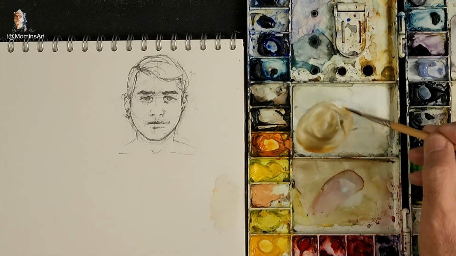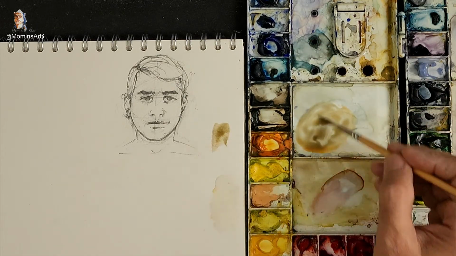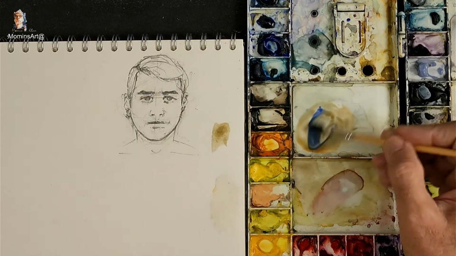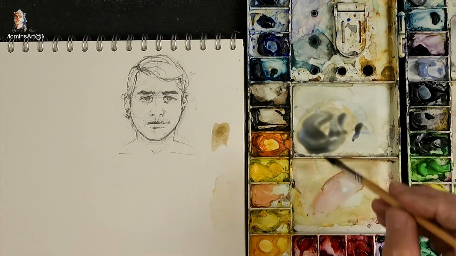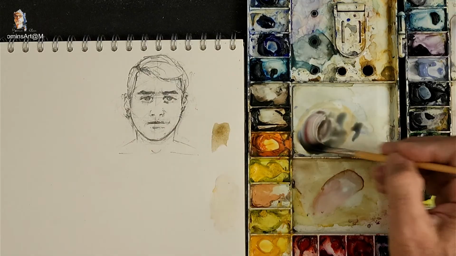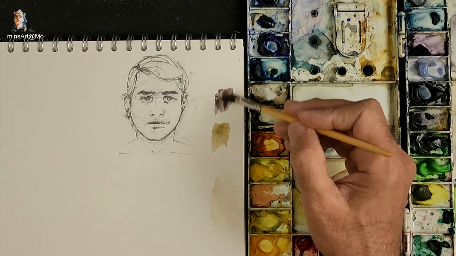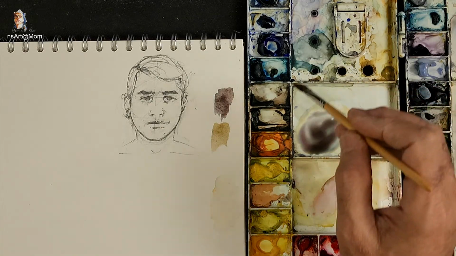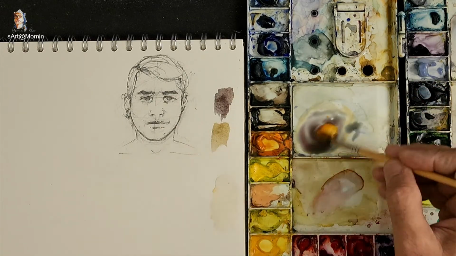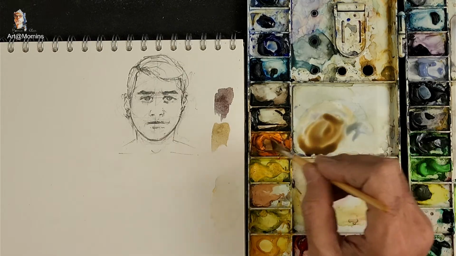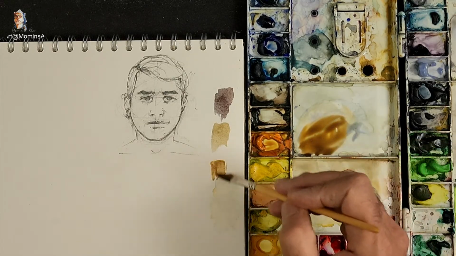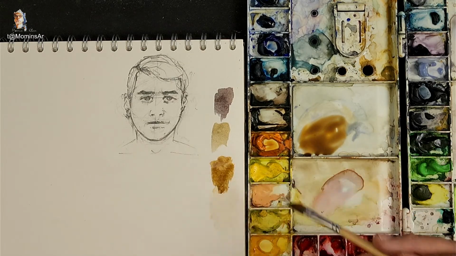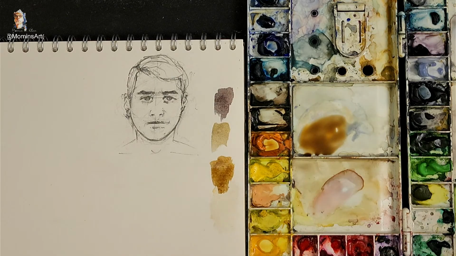If you need a darker skin color, you can use some French ultramarine, more French ultramarine, a little bit more cadmium red in it. It gives you a nice dark skin tone. And if you want a brighter skin, more like a brownish skin, then you can put some cadmium orange and you get a nice skin color.